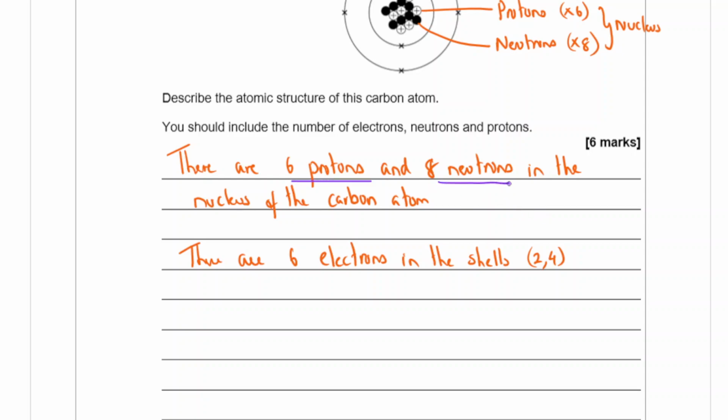Saying 8 neutrons gives you another mark. Saying 6 electrons gives you the 3rd mark. And mentioning that protons and neutrons are in the nucleus gives you another mark. That's 4 marks. Actually, mentioning that both protons in the nucleus and neutrons in the nucleus gives you 2 marks. And that the electrons are in shells gives you the 6th mark. In 2 sentences, you can get the 6 marks for this question.